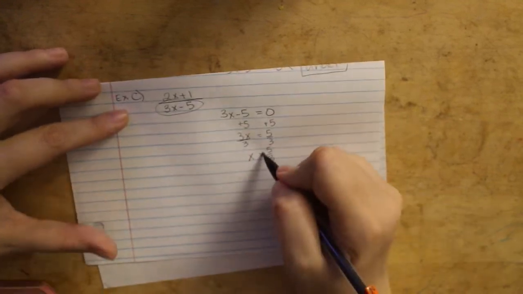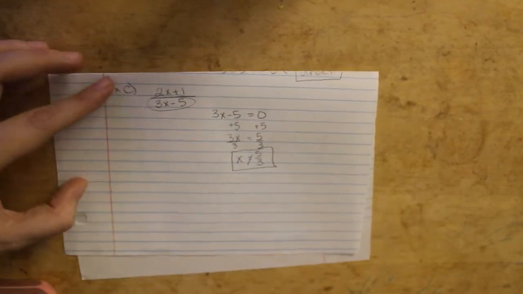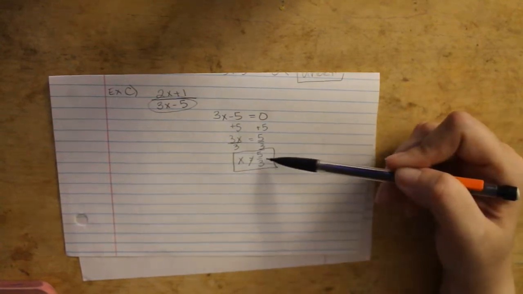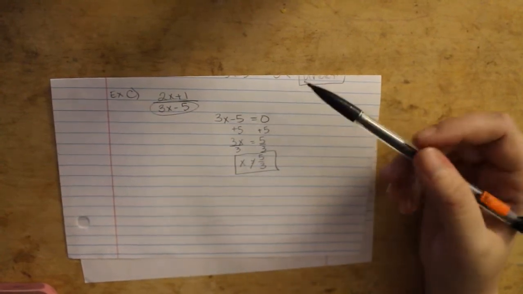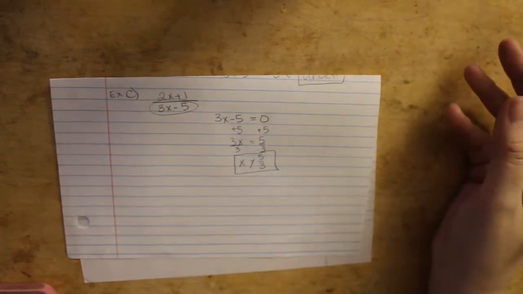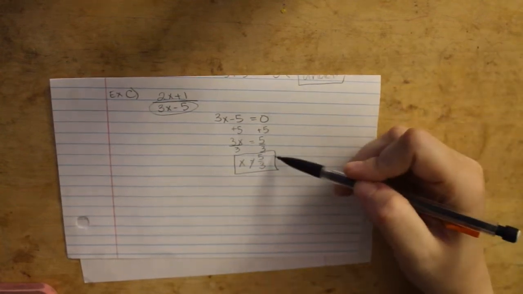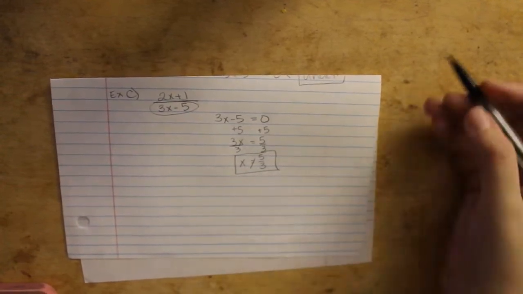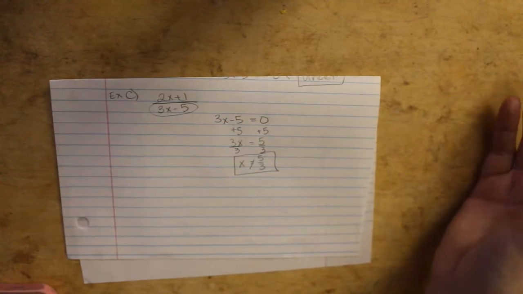I can simply put a slash through that and say x cannot equal 5 over 3. Now, what this means is that if x equaled 5 over 3, my problem would then be undefined, and they don't want that. We're trying to solve these equations. It's like me telling you that you can't give me, I don't know, something as an answer. This is their way of saying it doesn't work as an answer. They want a legitimate answer, so you have to tell them when it can't equal that.